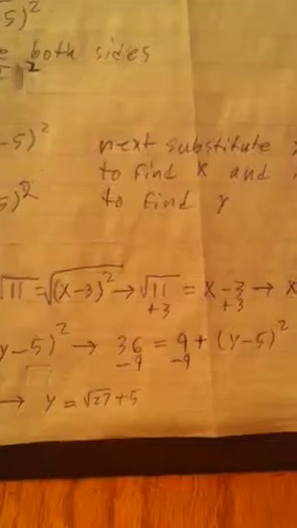Earlier I said 36 is equal to 9. I meant 36 is equal to 9 plus (y minus 5) squared. I'm sure you got that, but just in case, I want to avoid all confusion.